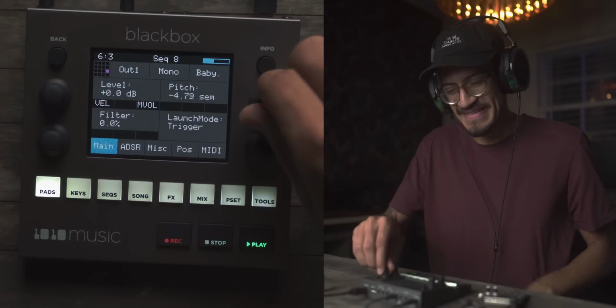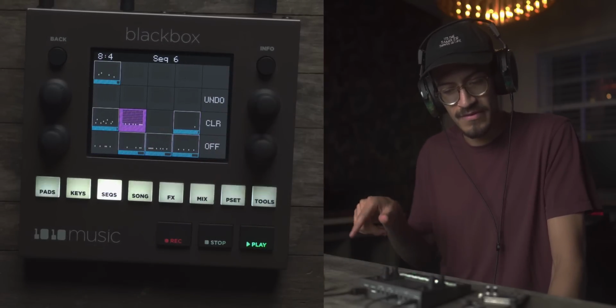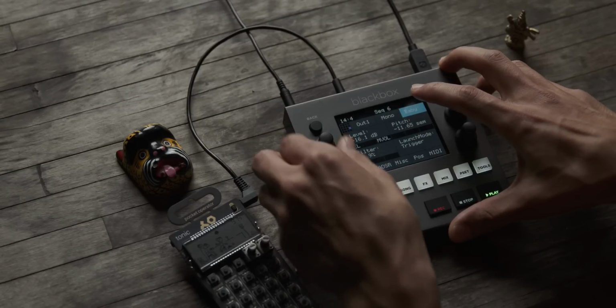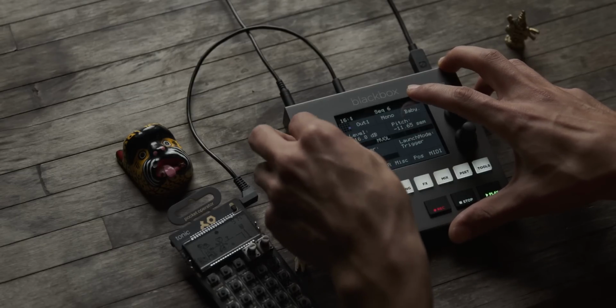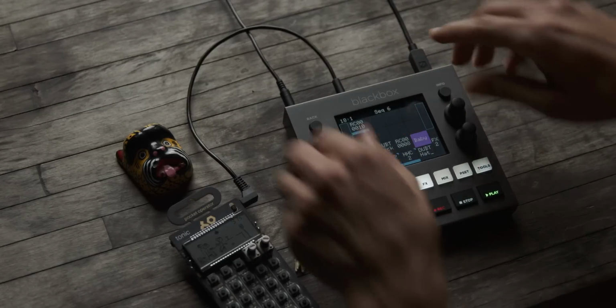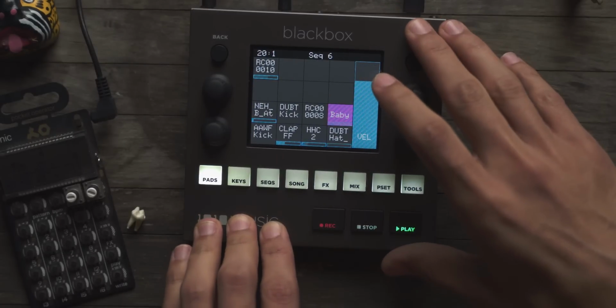Let's pitch it down. Let's pitch it down by an octave. Not bad. A little loud. Borderline creepy. Very creepy, actually. Ooh.